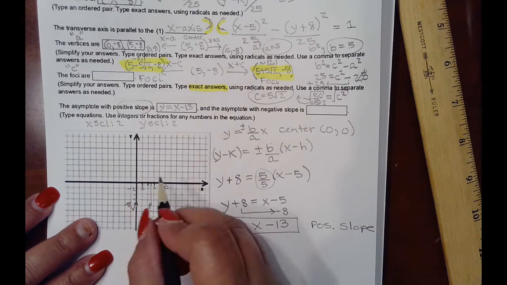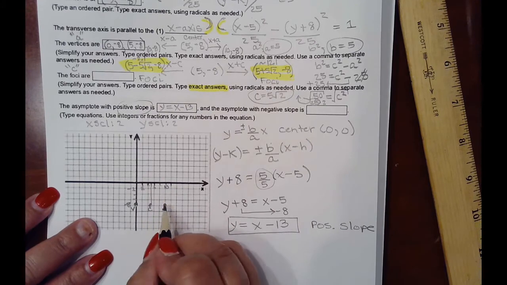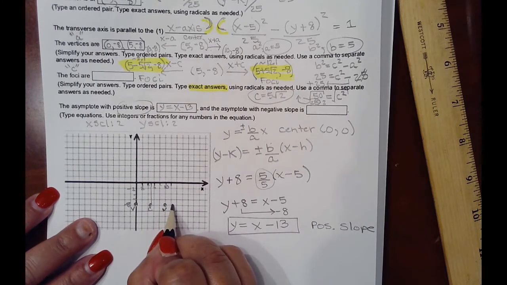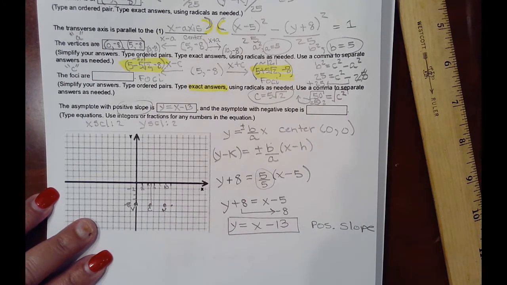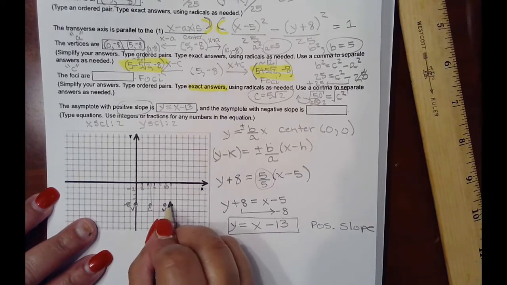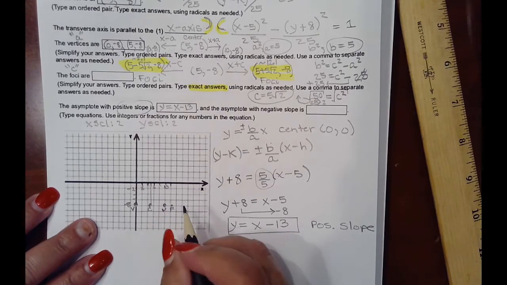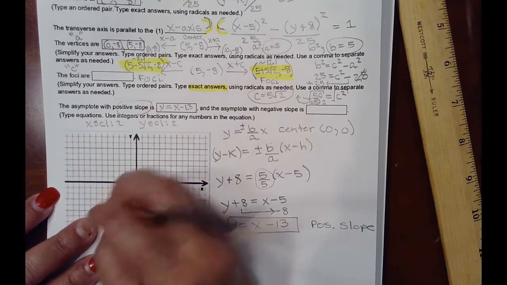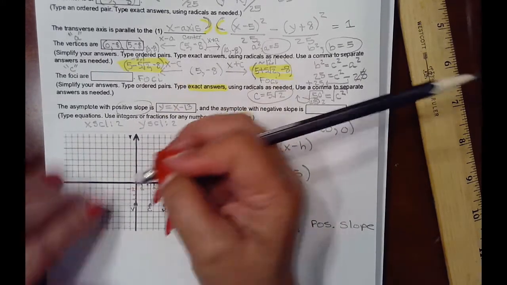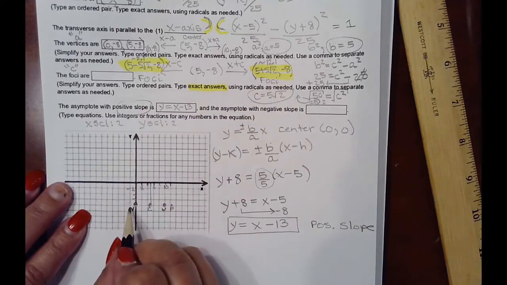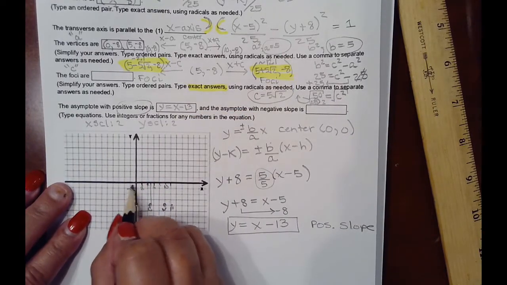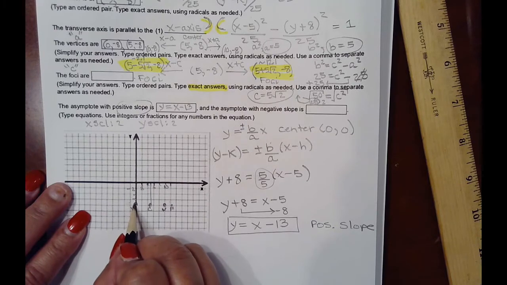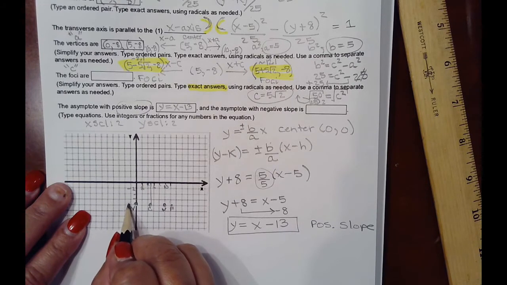So the foci would be at, this would be 12, and then 12.1 would just be a smidge to the right. The foci, and then the other one was at -2.1. So this would be -2, and just a little bit further.